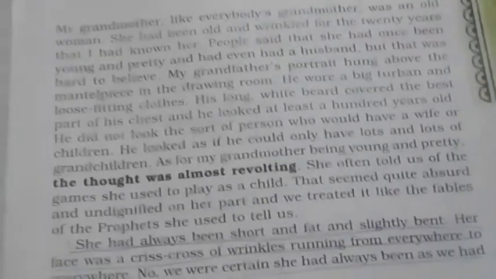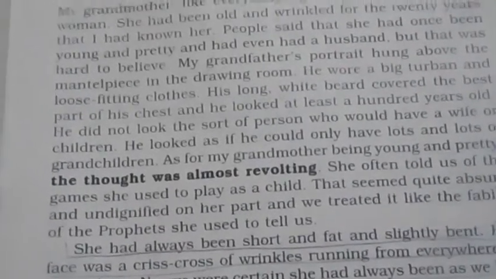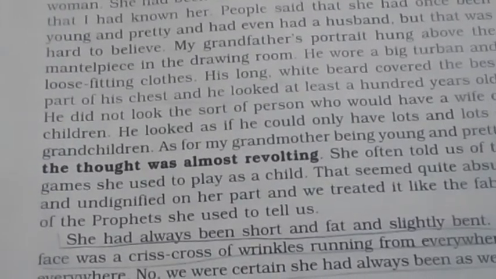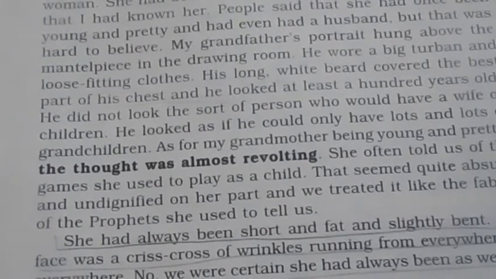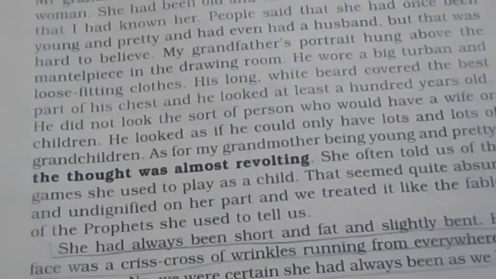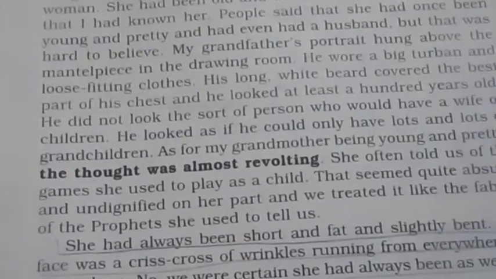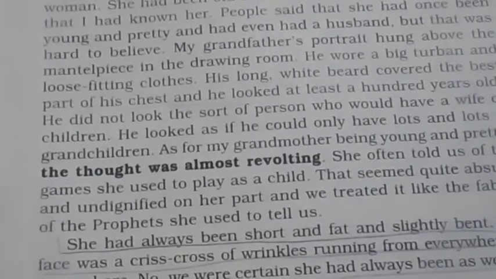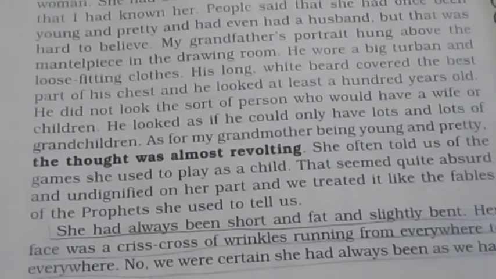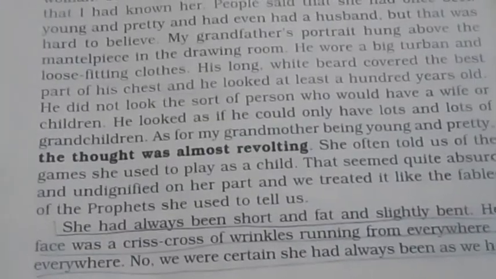She often told us of the games she used to play as a child. She shared everything with her grandchildren, the games that she played during her childhood days. Now, that seemed quite absurd and undignified on her part, and we treated it like the fables of the prophets she used to tell us.